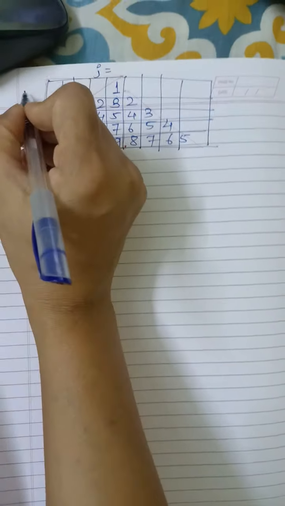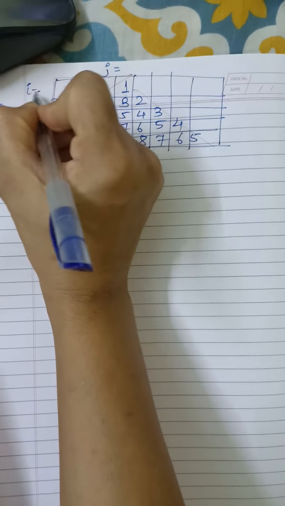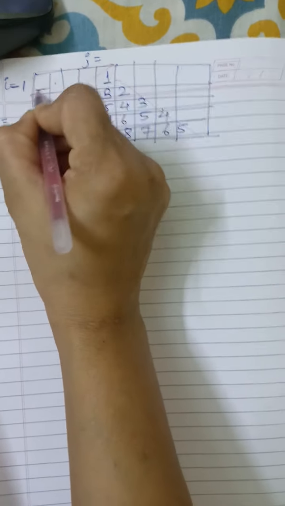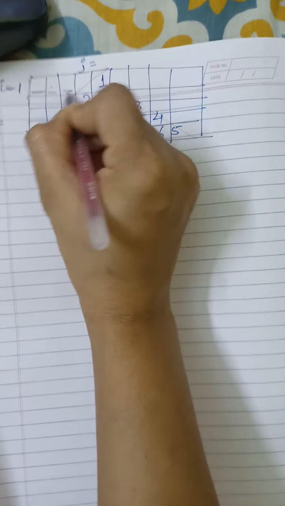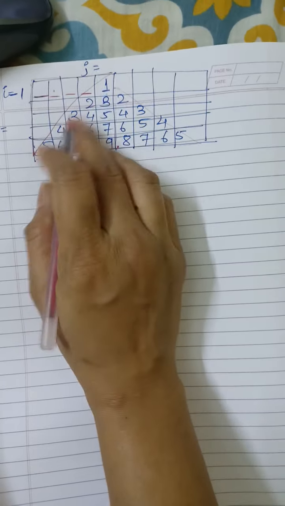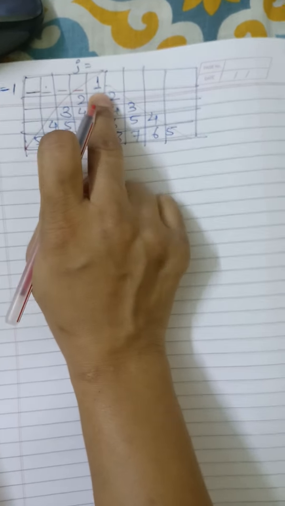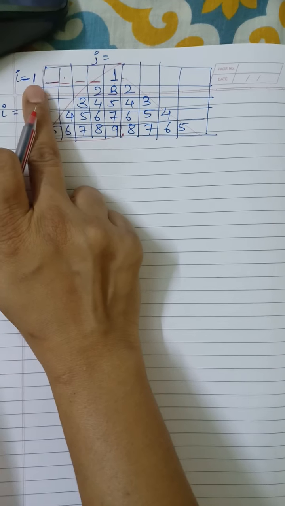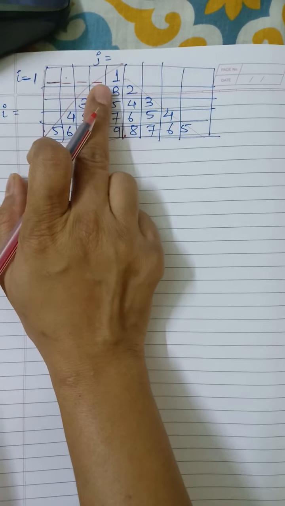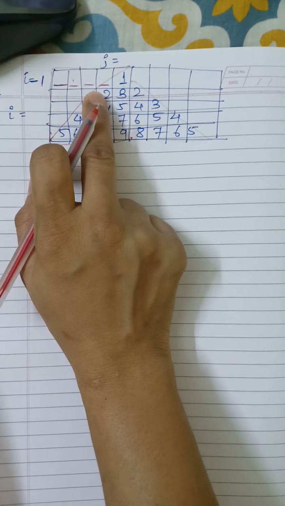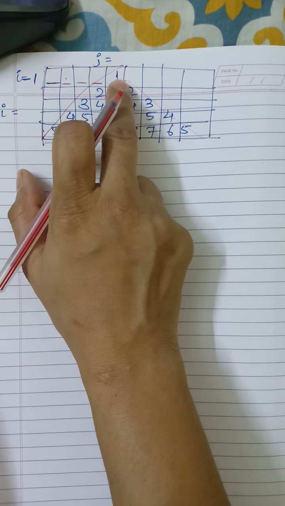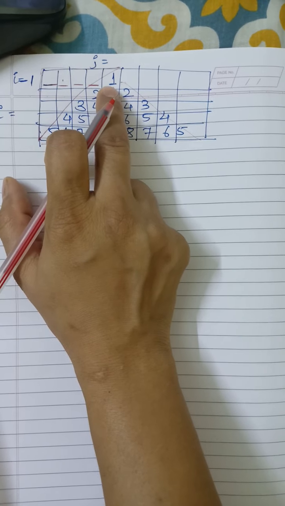Now if you try to see, when I is equal to 1, the total spaces that I am getting here are 1, 2, 3 and 4. And after 4 spaces, this 1 is printed, right? So when I is 1, total 4 spaces have been printed, and after that the 1 is printed. Where this 1 comes from, we will see later.